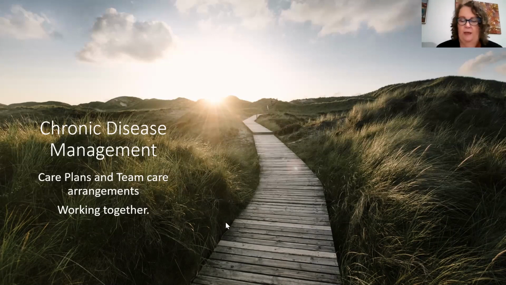And what we're talking about today is care plans and team care arrangements and how we can collaborate better together.